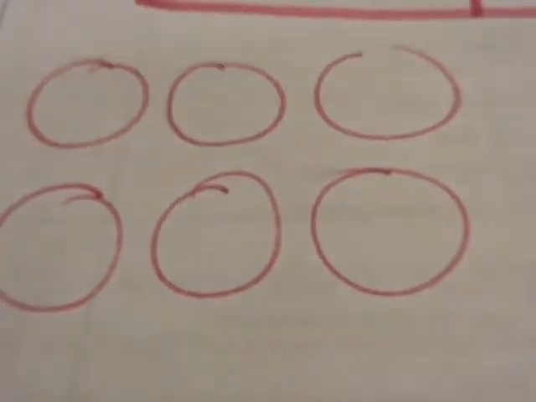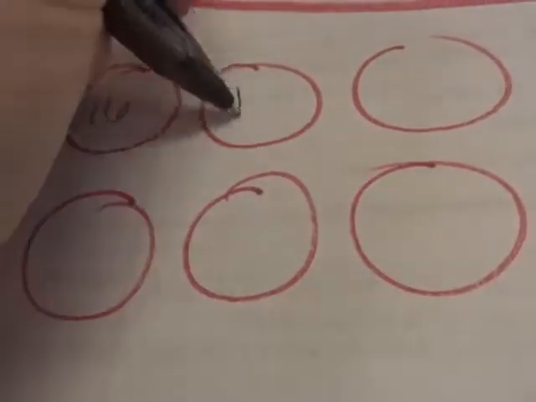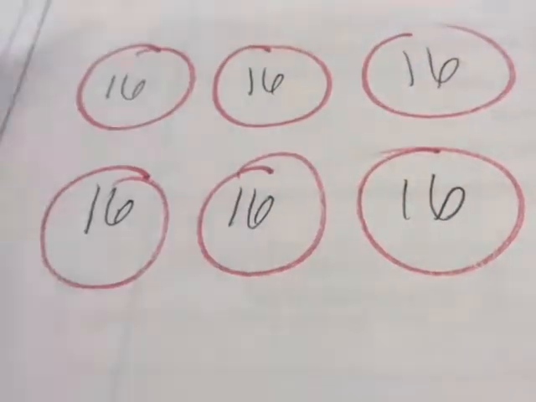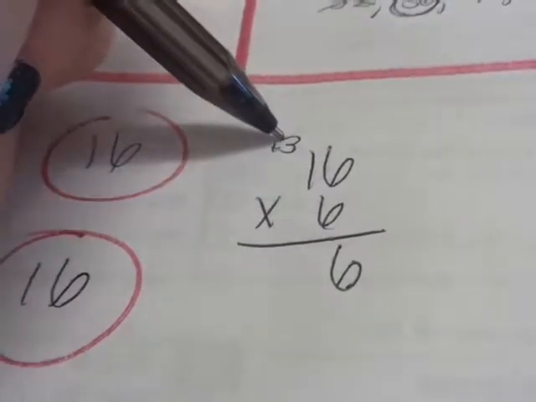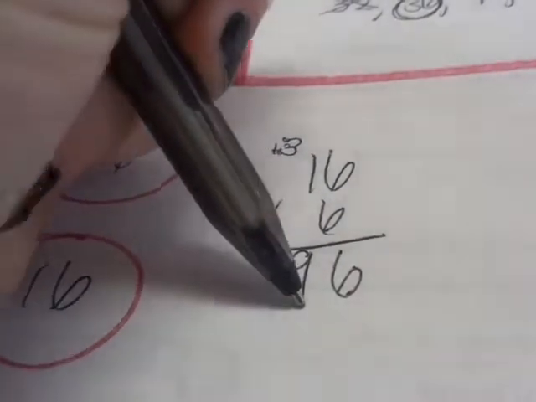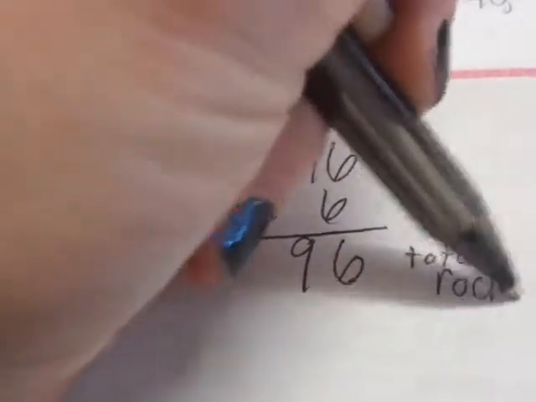So we have 6 bags with 16 rocks in each bag. So I could add this up, or I can multiply. 16 times 6. 6 times 6 is 36. 6 times 1 is 6. 7, 8, 9. So I have 90 total rocks.